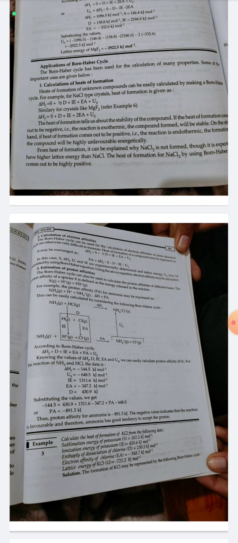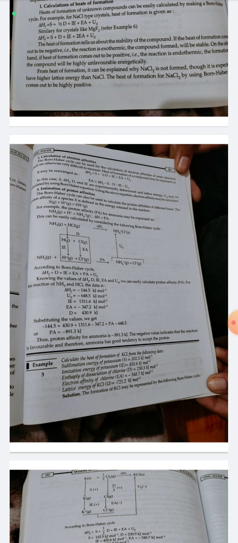Estimation of proton affinities. The Born-Haber cycle can also be used to calculate the proton affinities of different bases. The proton affinity of a species X is defined as the energy released in the reaction X(g) plus H positive (g) makes HX positive. For example, the proton affinity of ammonia may be expressed as follows. This can be easily calculated by considering the following Born-Haber cycle. NH3 plus HCl make NH4 positive plus Cl negative. According to the Born-Haber cycle, delta HF is equal to D plus ionization energy plus electron affinity plus proton affinity plus U. Knowing the values of delta HF, D, IE, EA, U0, we can easily calculate proton affinity.